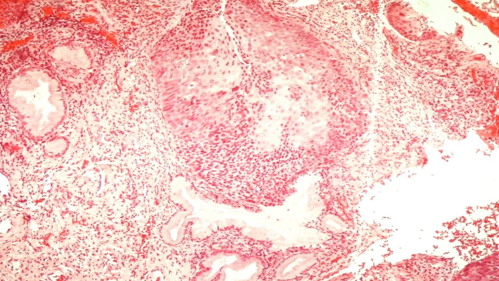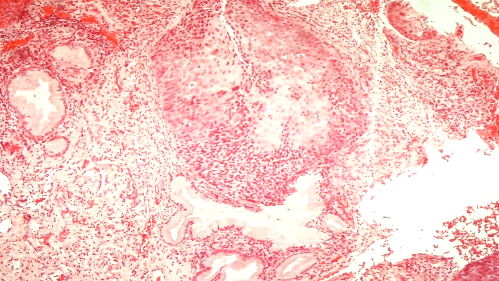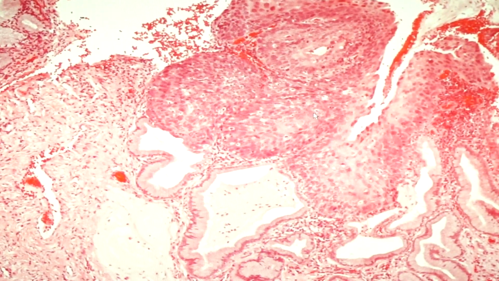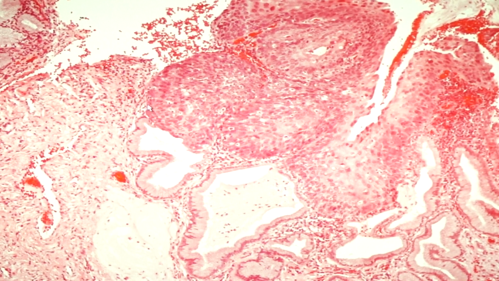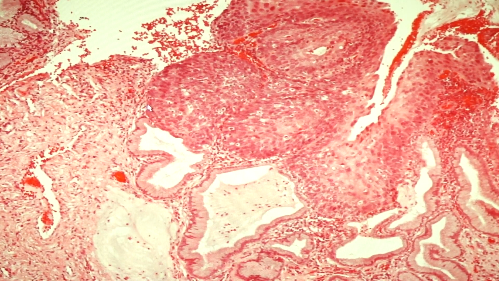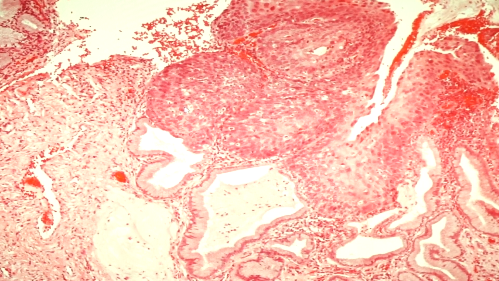So instead of having squamous cells, you would see atypical squamous cells involving the glands. This one also is a metaplastic event, but this time you would see the presence of the atypical cells. So this is still carcinoma in situ.